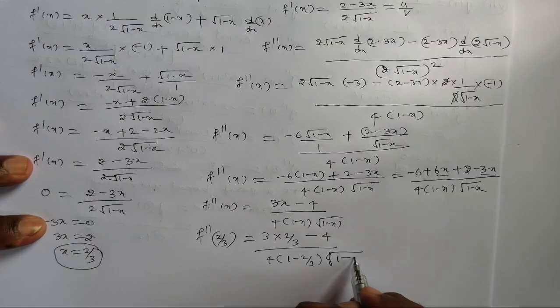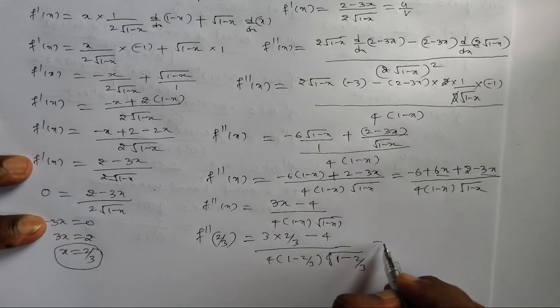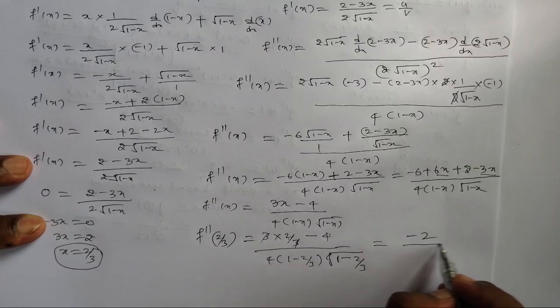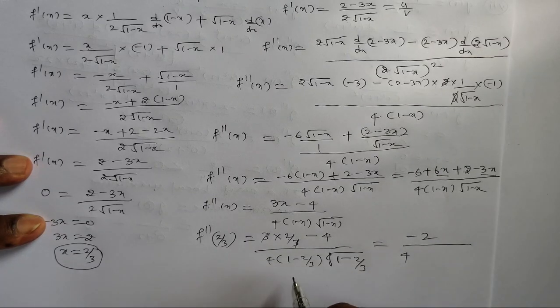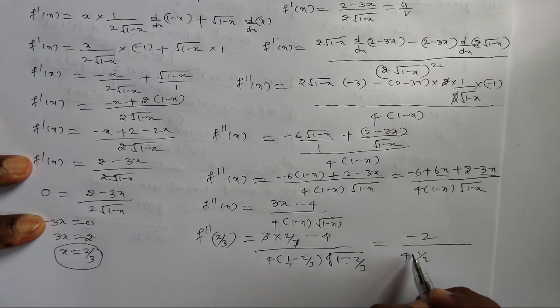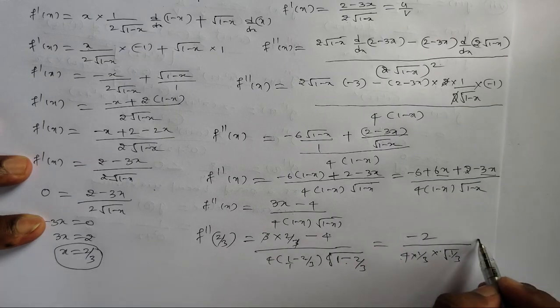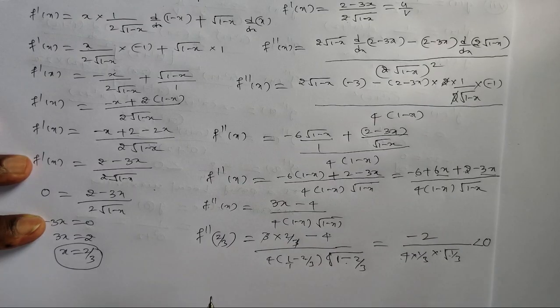So that is equal to 3 get cancelled, 2 minus 4 becomes what? Minus 2 divided by 4 into, here this is positive and this is also positive. See, 3 minus 2 becomes 1 by 3 into root 1 by 3. Here positive, this positive, this is negative, means what? This value is less than 0.